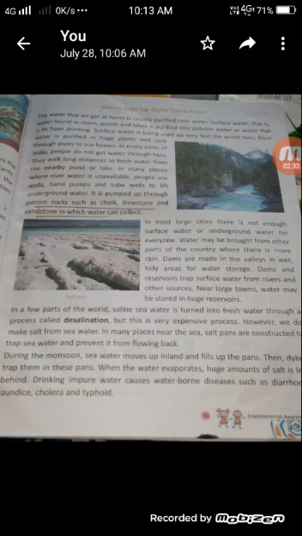During the monsoon, seawater moves up inland and fills up the pans. Then dikes trap it in these pans. When the water evaporates, huge amounts of salt are left behind.